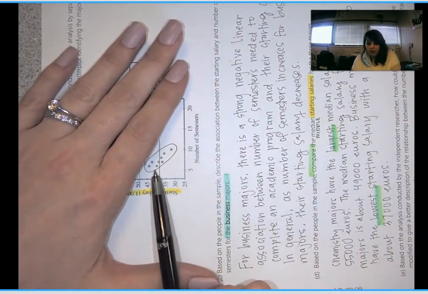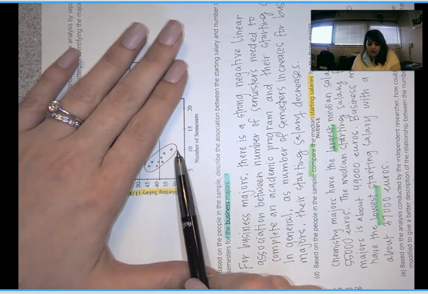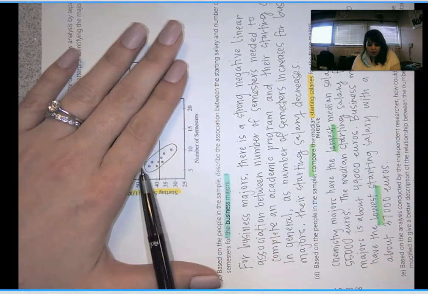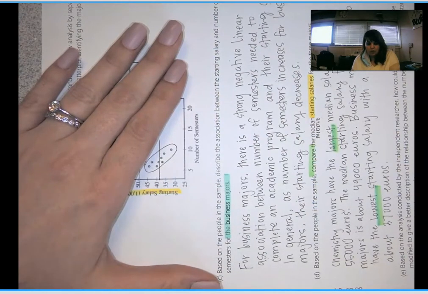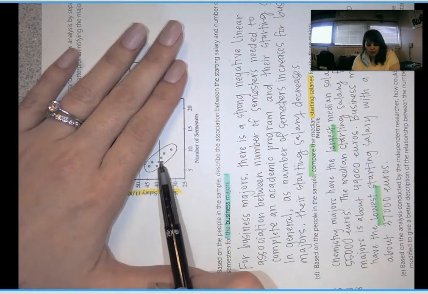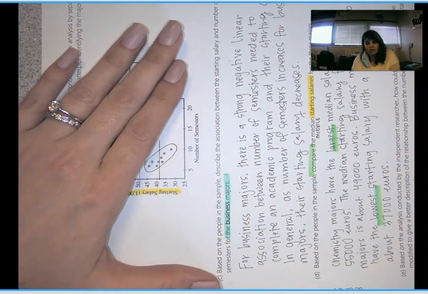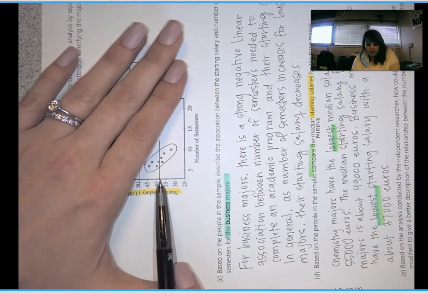Median is what we've always known it to be. It's the middle observation. Each major has 8 observations. You are estimating the middle. So I just went 1, 2, 3, 4, and then tried to split those observations in half. So there's 4 to the left and 4 to the right. I estimated this to be 37,000.